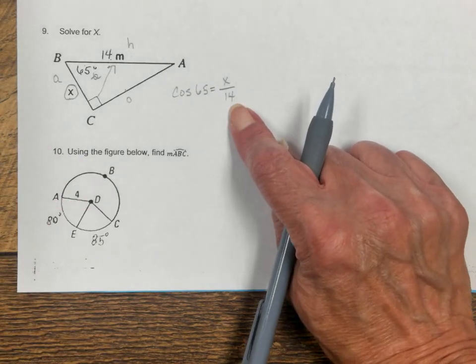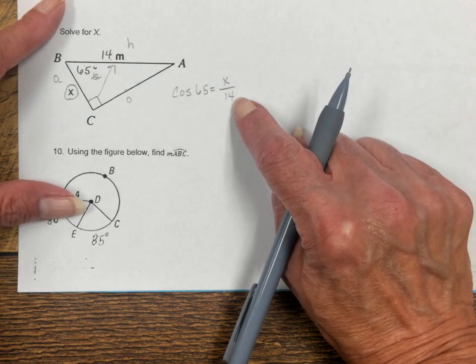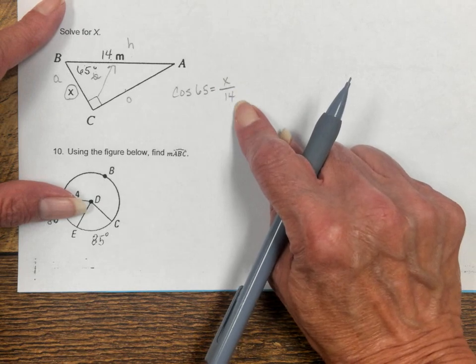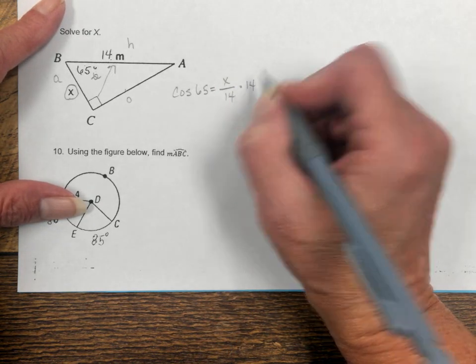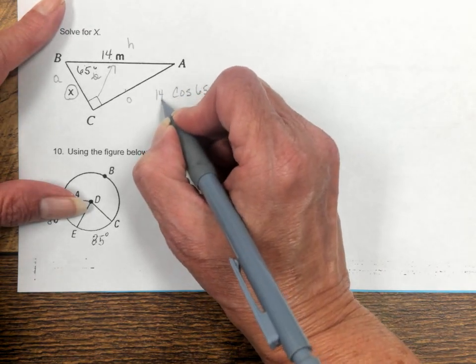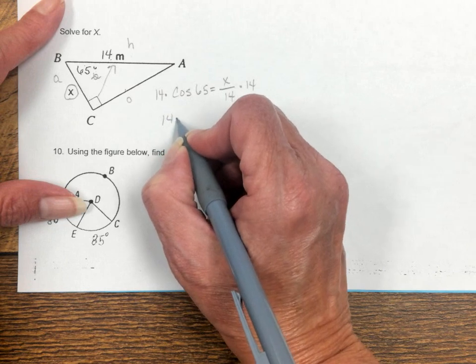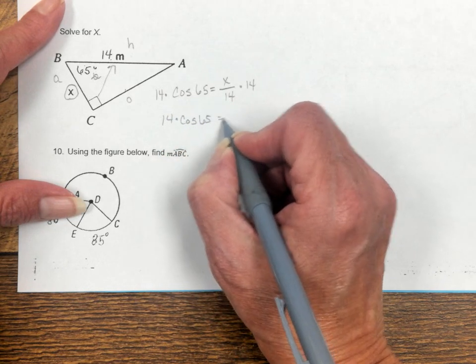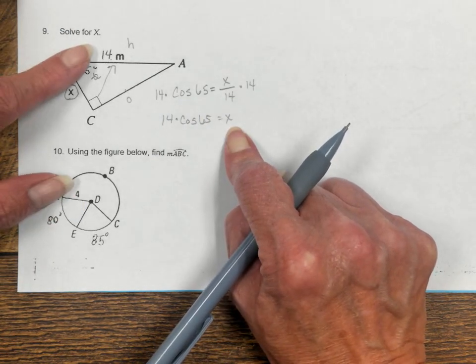And remember, 14 in the denominator, x is being divided by 14. In order to isolate that variable, I have to undo division. The opposite of division is multiplication. So I'm going to multiply both sides by 14 and get 14 times the cosine of 65 degrees equals x. X is by itself. Woohoo! I'm asked to solve for x.